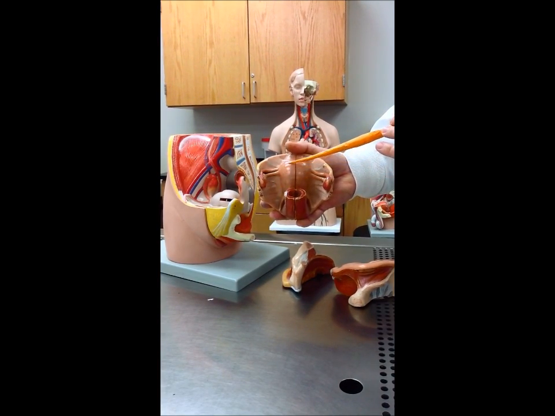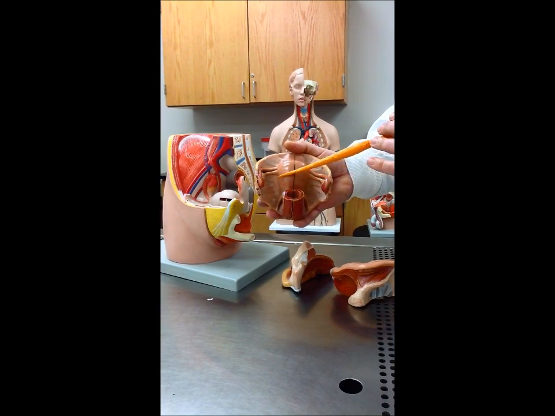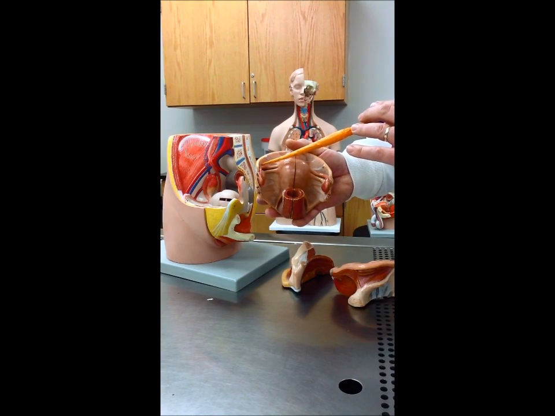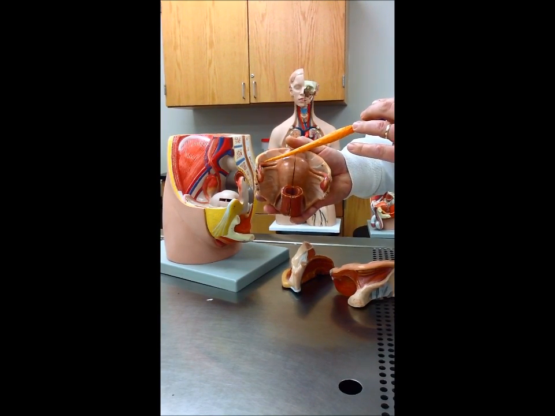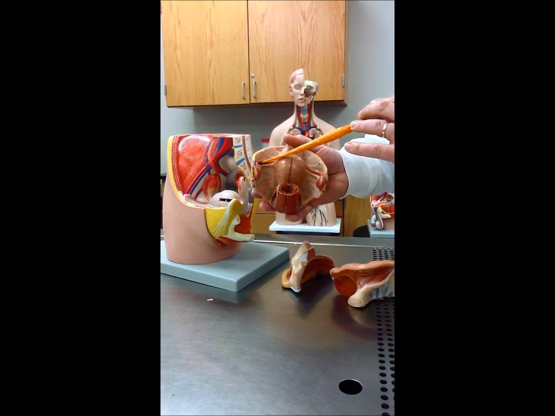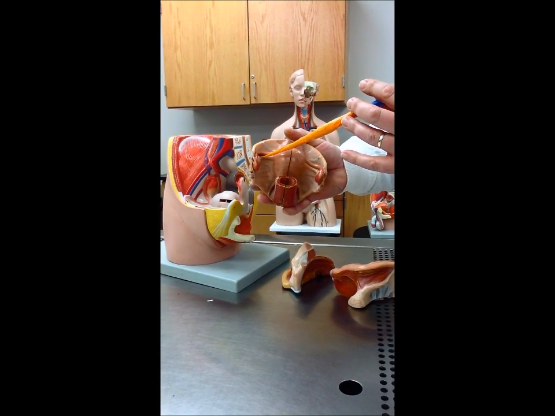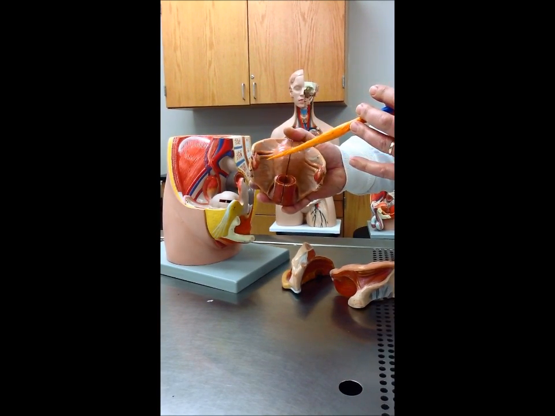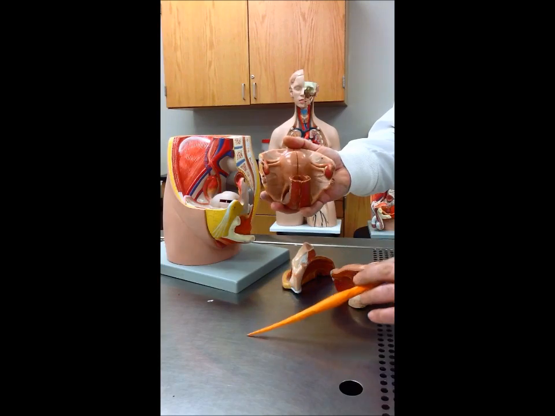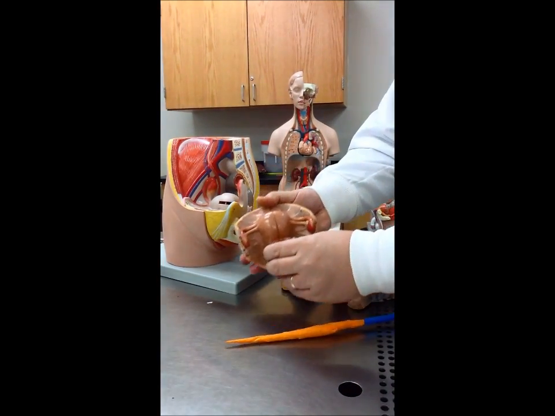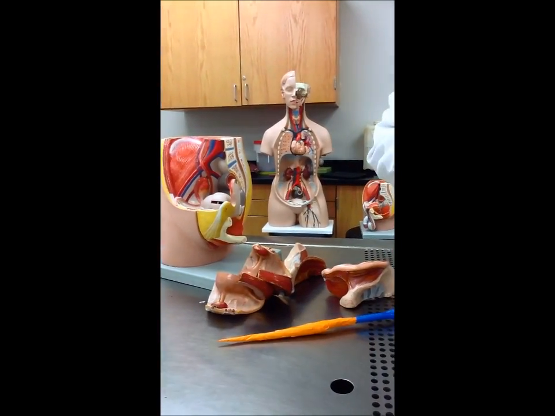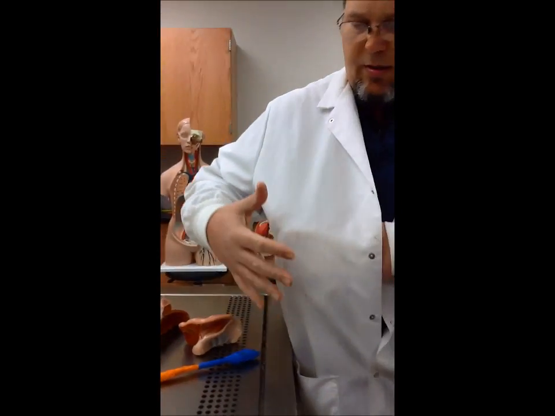That which covers the uterus, we call the mesometrium. That covering over the fallopian tubes, we call the mesosalpinx. The covering over this ovarian ligament is known as the mesovarium. Let me demonstrate this with my shirt here.